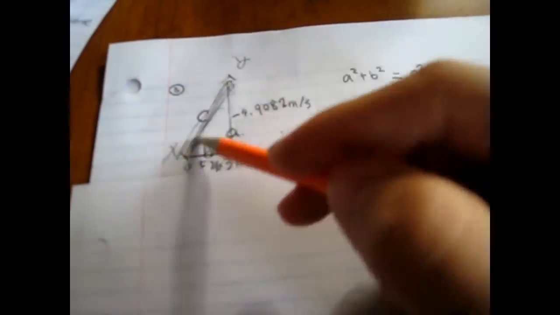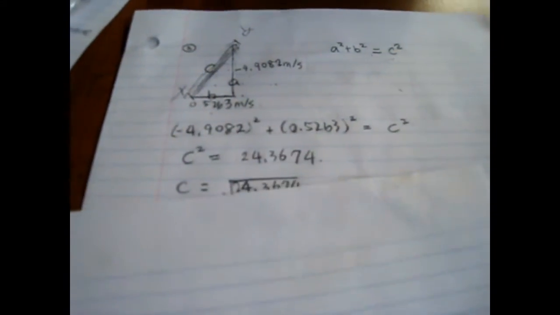The trigonometry, the Pythagorean theorem. I know that the y velocity and the x velocity, in order to get the whole system velocity, I need to use the Pythagorean theorem. So this is the formula, and the final answer I got is 4.9363 meters per second for the final velocity.